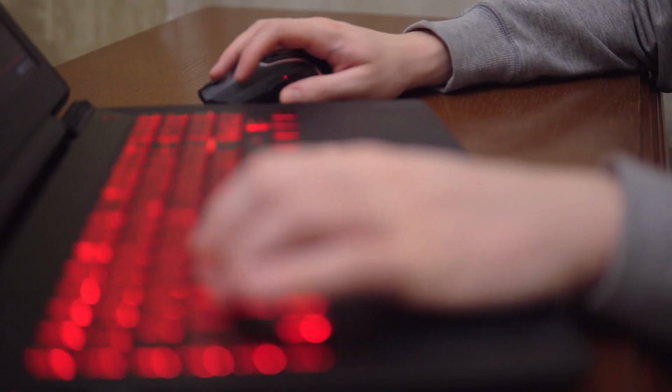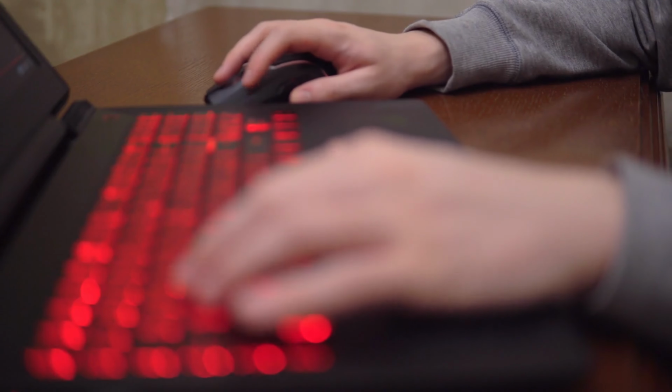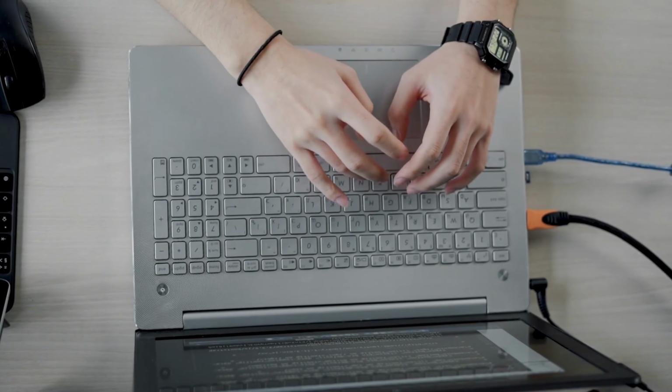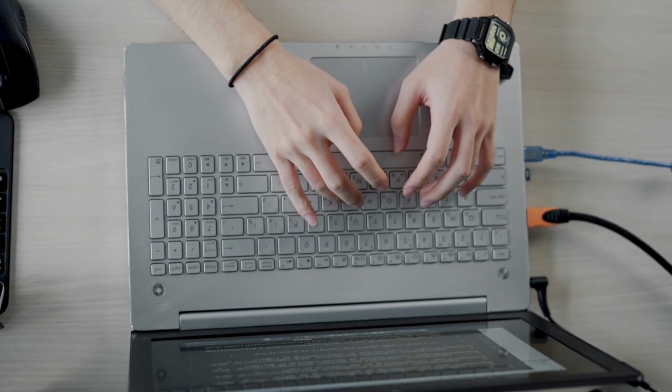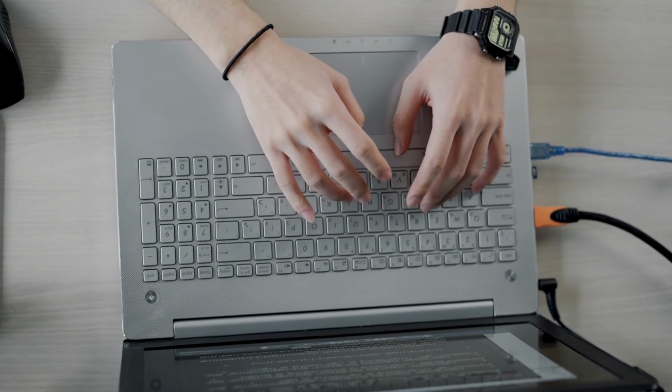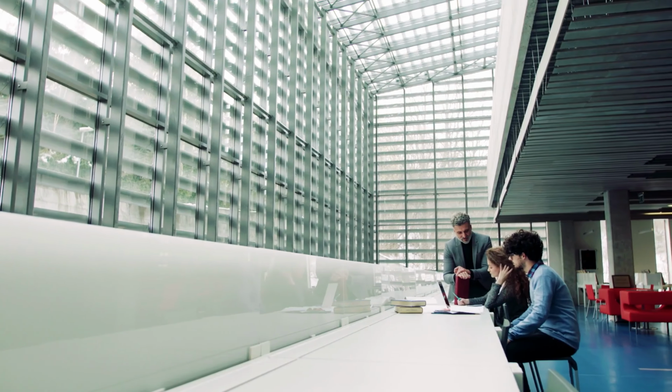Modern laptops are light, slim, and powerful. Many laptops can run all the same programs that a desktop computer can. They're often used by people who need to work or study in different places.